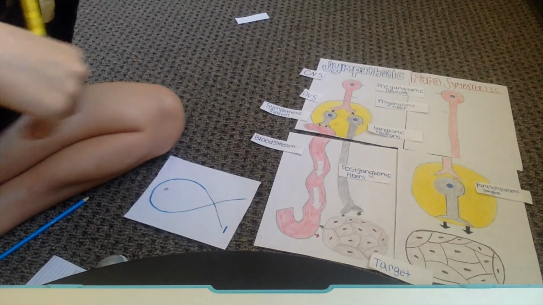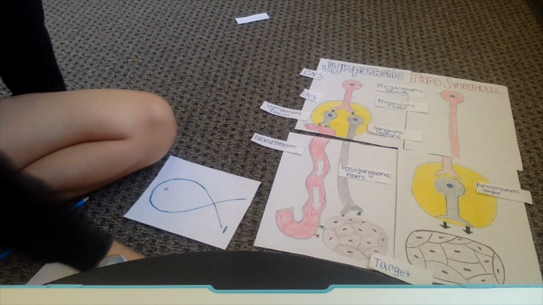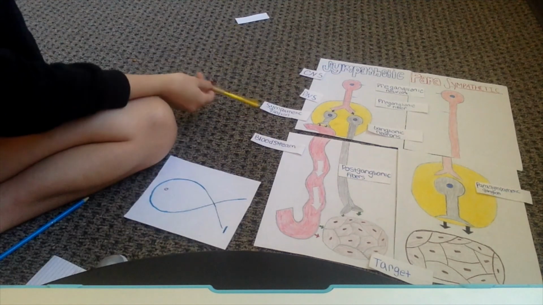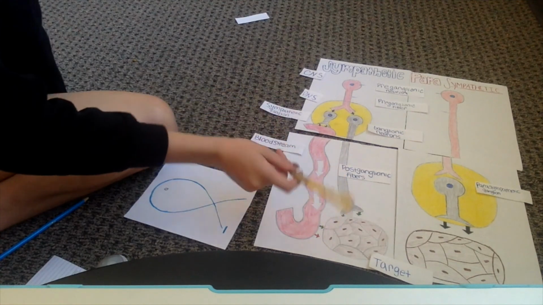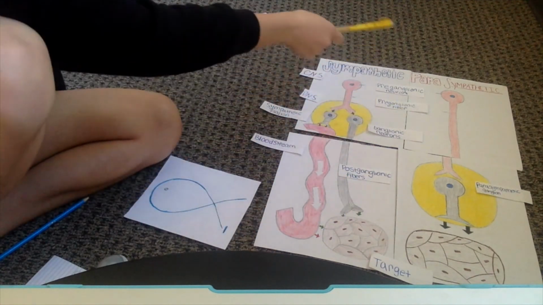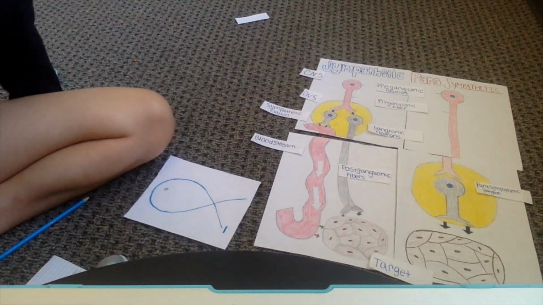In the end, the ANS's job is to respond to anything, whether it be fight or flight or unconsciously. Fight or flight is going to be the sympathetic, and as it goes down, it will go to the bloodstream or the ganglionic neurons and reaches the target. And the parasympathetic has the really long preganglionic fiber, and it goes straight down to the target organ unconsciously.